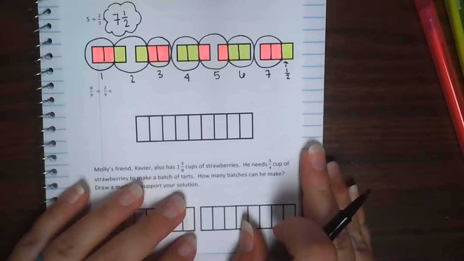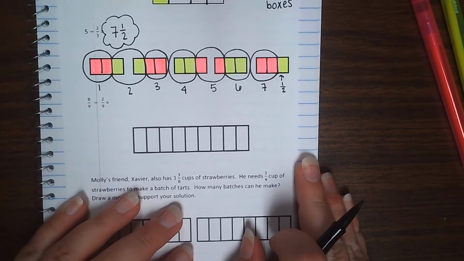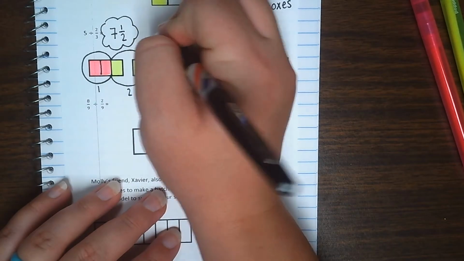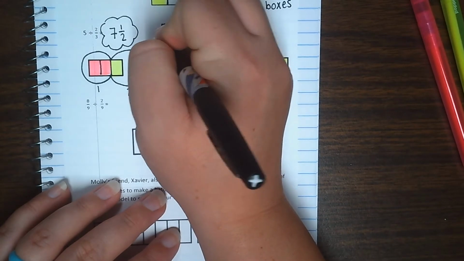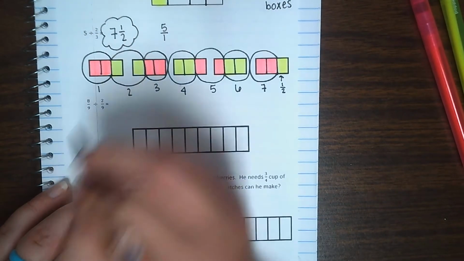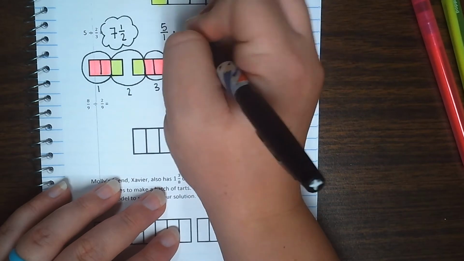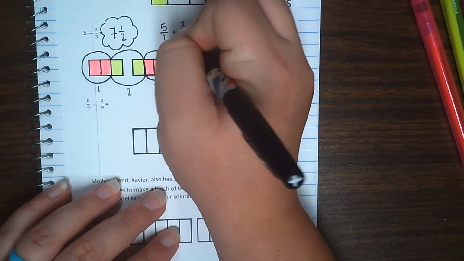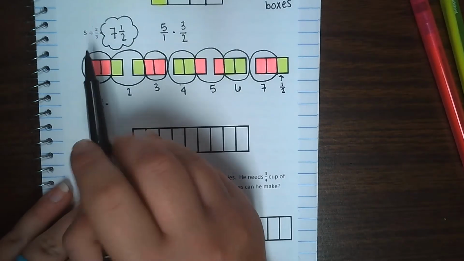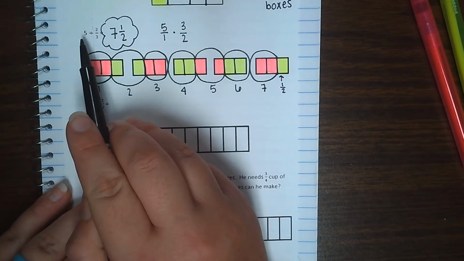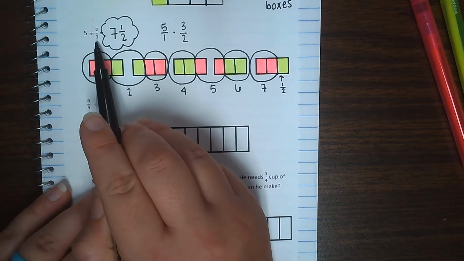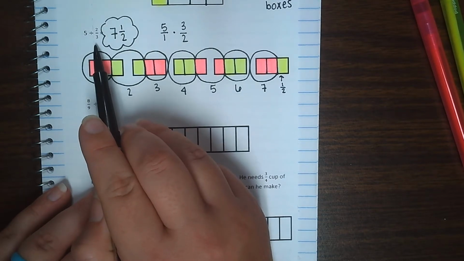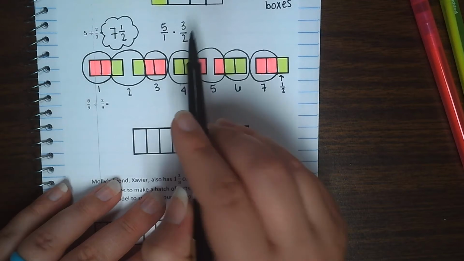Now if I wanted to prove that mathematically, I could do our keep change flip. So we have 5 over 1 times 3 over 2. Remember, we keep our first number, we change our division to multiplication, and we flip to the reciprocal of 2 thirds, which is 3 halves.